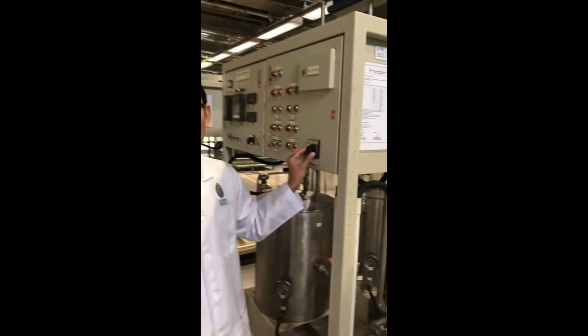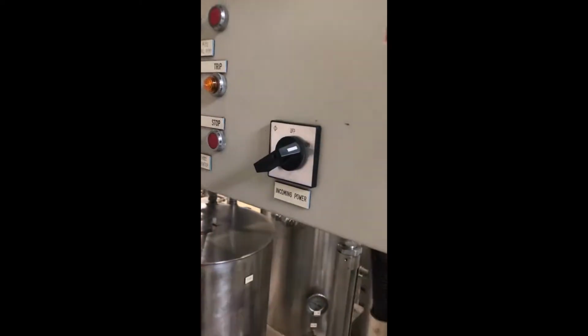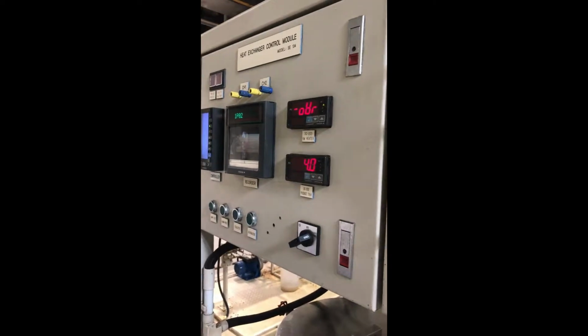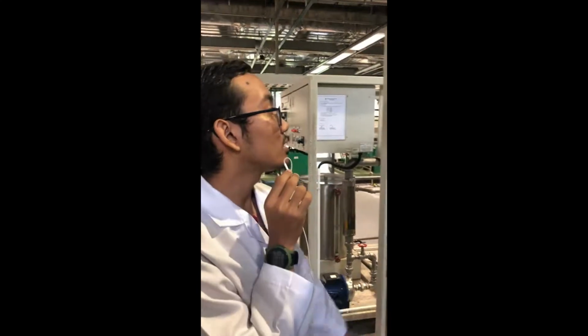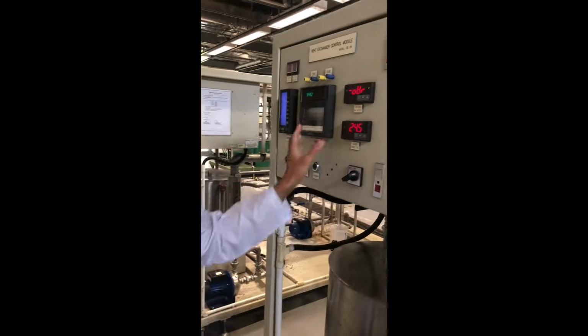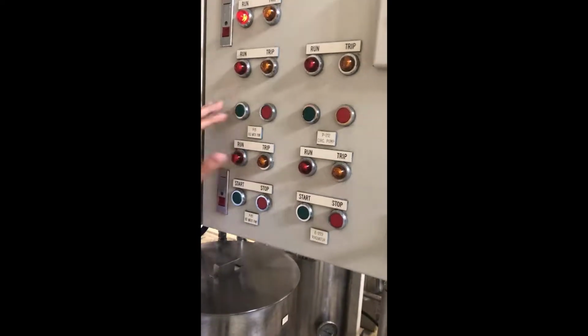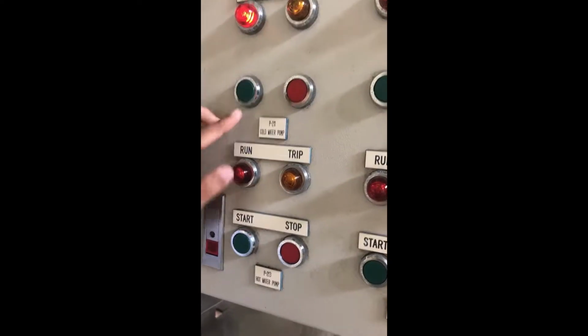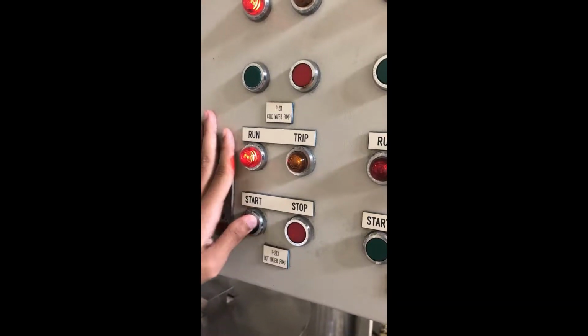Okay, now we will proceed to the methodology of our experiment today. So, first step is to power on the control system. Next, you open the panel. Next, just open the pump for the cold water and also the pump for the hot water.